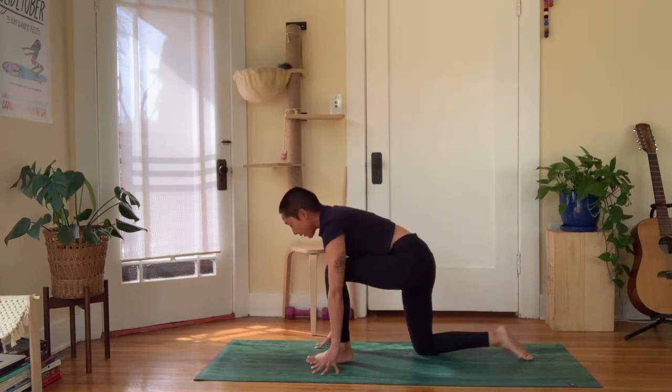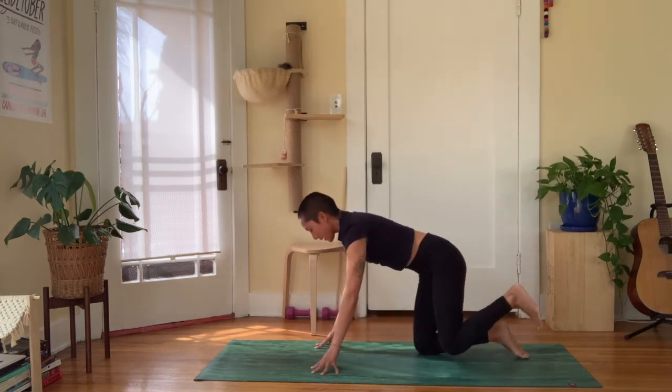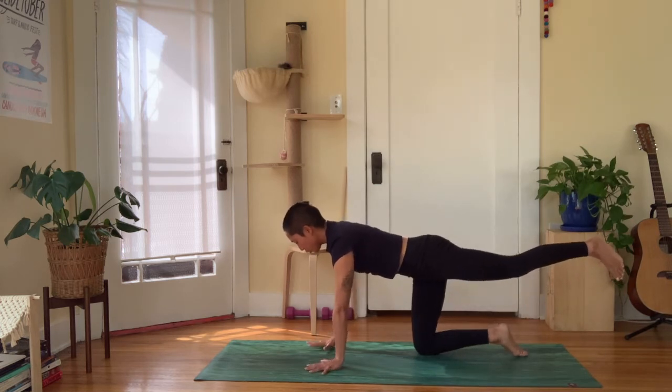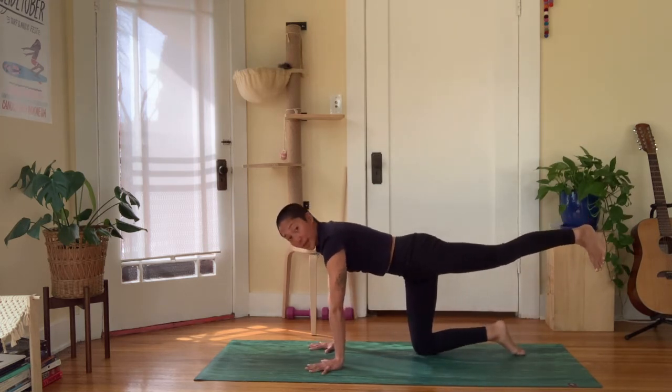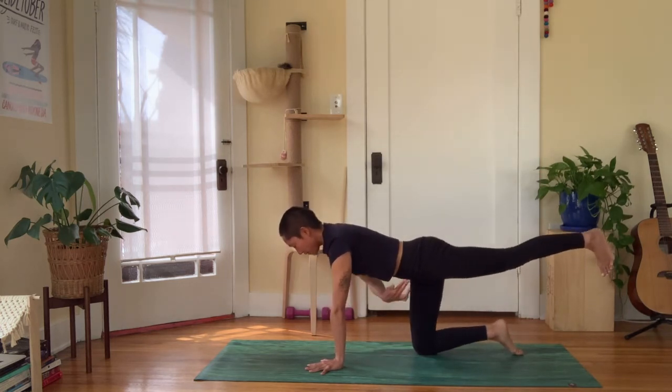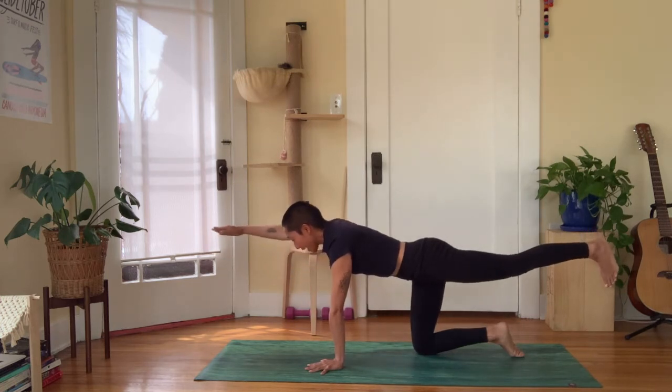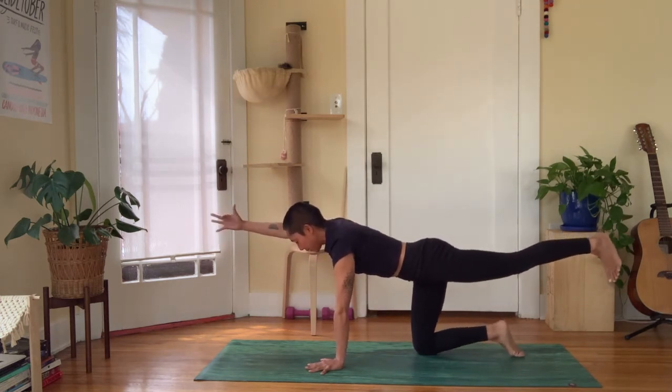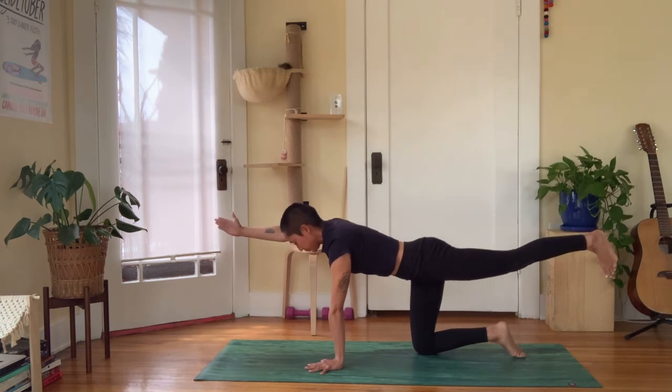Then smoothly, we're gonna kick left leg back. Hands planted under shoulders. Press through the mat. Good. Keep the line from your head through your pelvis and left foot. And you can add more to that line, reaching right arm forward, balancing on opposite hand and knee. And reach longer through the body. Push the left hand through the mat.